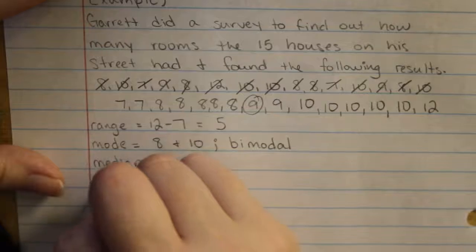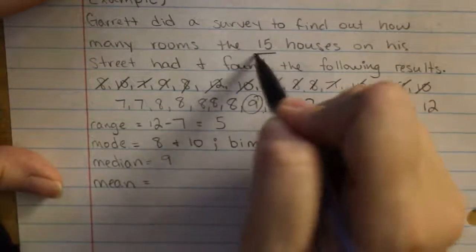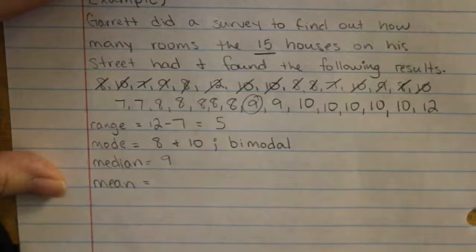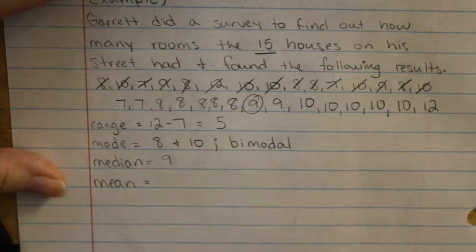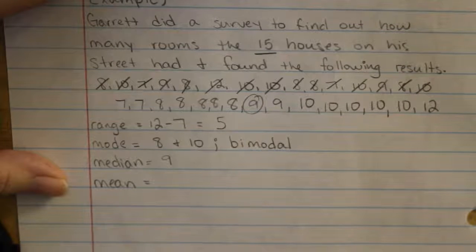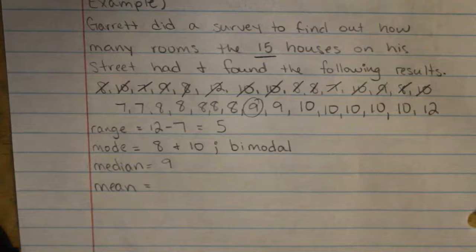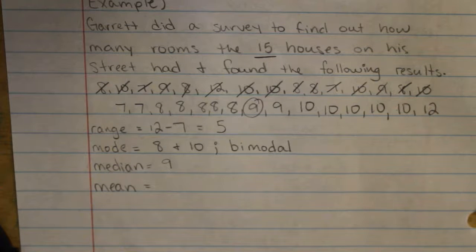And then my mean is going to be adding all of these together, and it already tells us we've got 15 houses, so I'm going to add them together and divide by 15. So 7 plus 7 is 14, 15, 16, 17, 18, 19, 20, 21, 22. Actually, I'm just going to get my phone for this because I can use the calculator on that and it's going to make it go a lot quicker. We all know we can add. I'm just going to make it quicker.